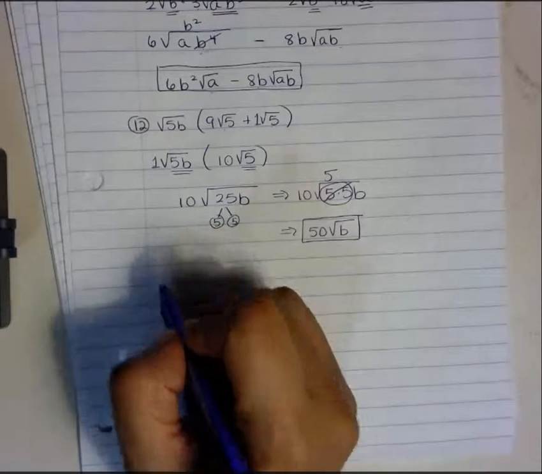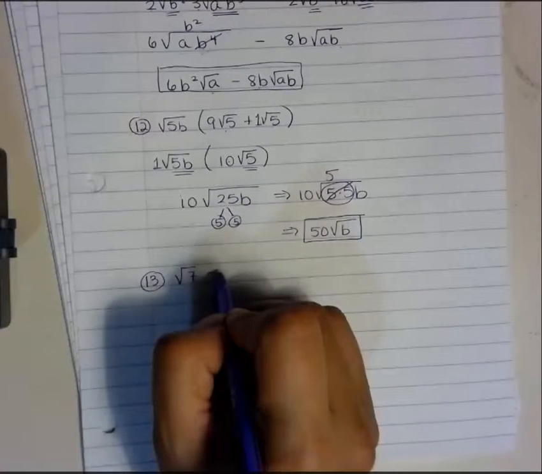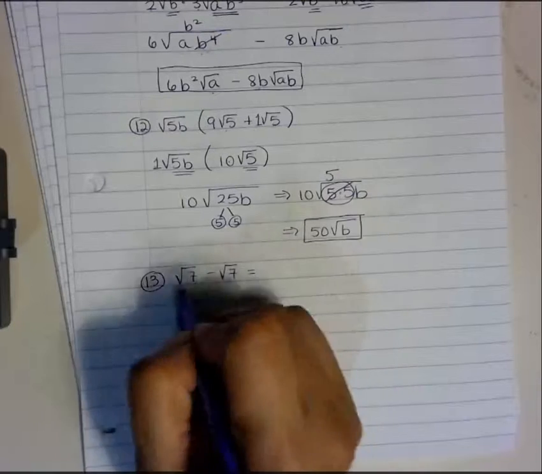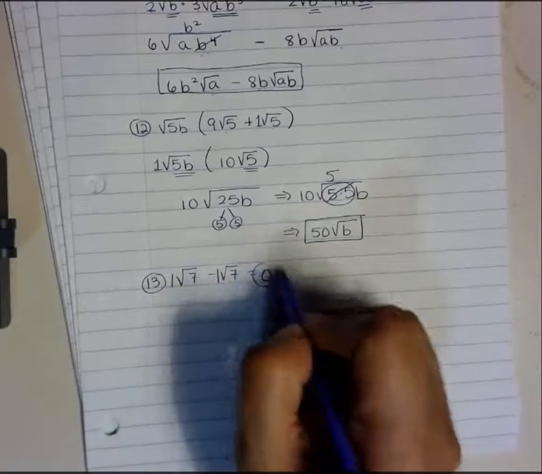Let's look at number 13. Radical 7 minus radical 7. This one's pretty easy. This is saying 1 minus 1, which is 0.